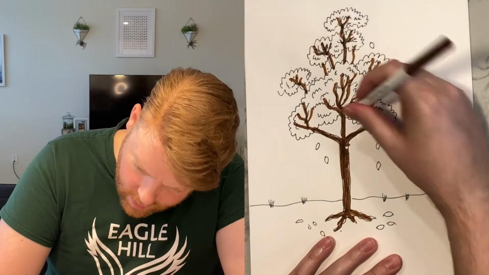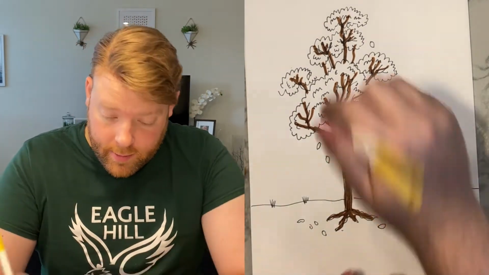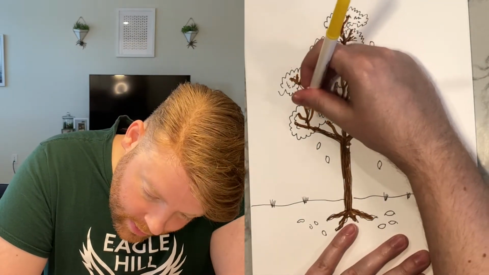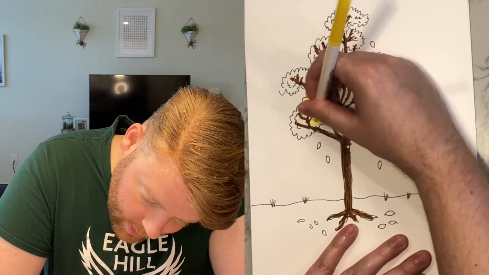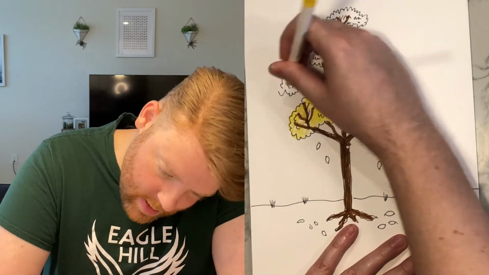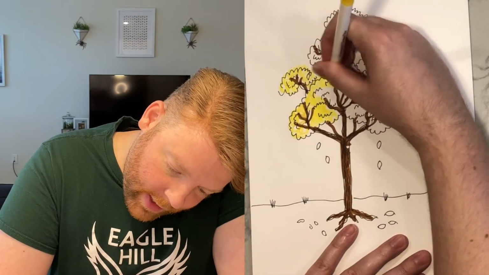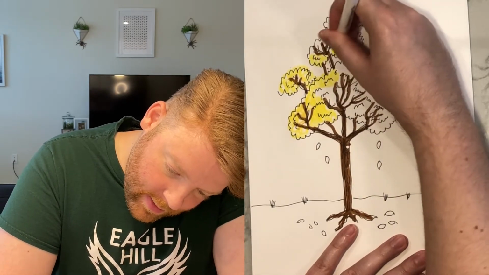I'm just going to draw a few more branches. And you can add as many branches as you want. Now for the color, and you can mix the colors together. And do you guys remember when we did the scribble coloring? You could do the same thing here, just swirling your colors around, right around those branches. And you could use markers, you could use crayons, you could use oil pastels.